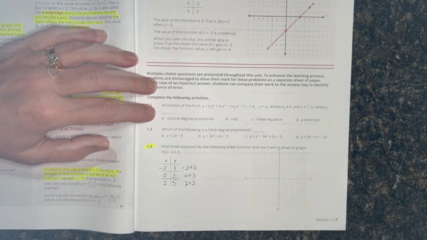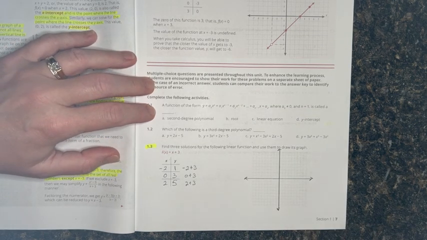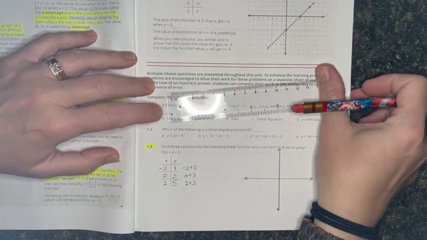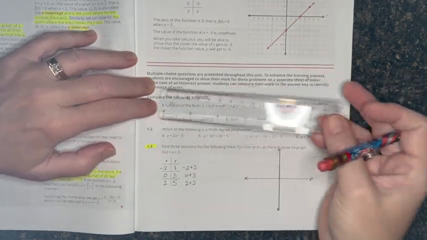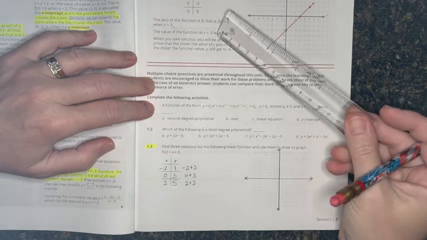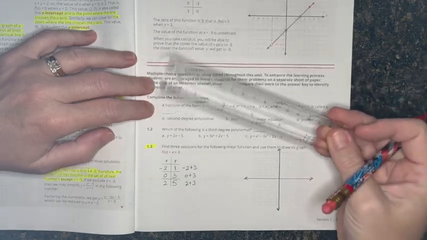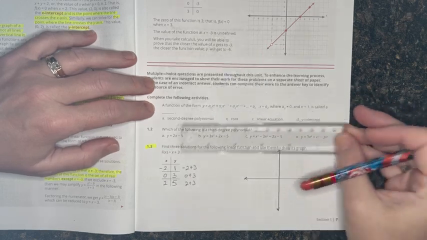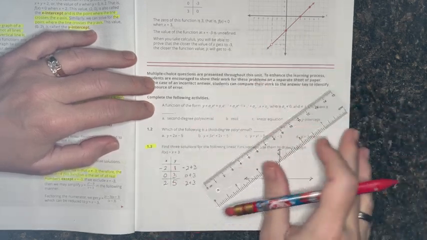Let me set up this graph. All right, now that I have my graph set up, and if you can find a small ruler like this, usually they come with geometry things, compasses and whatnot. They're perfect for these workbooks because they fit on the page really well.